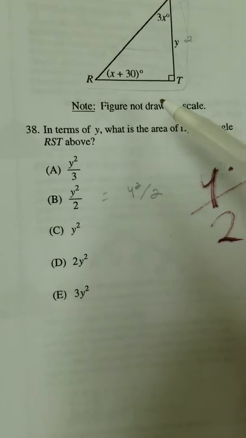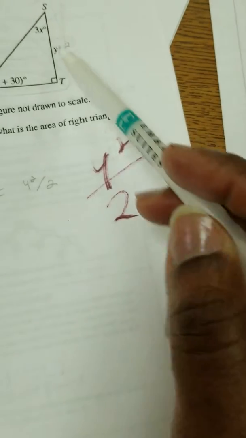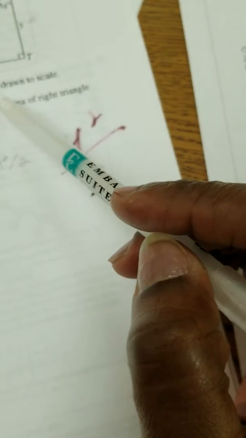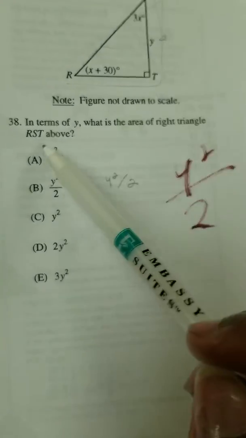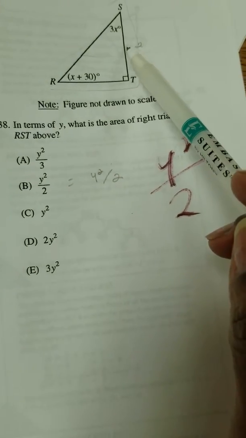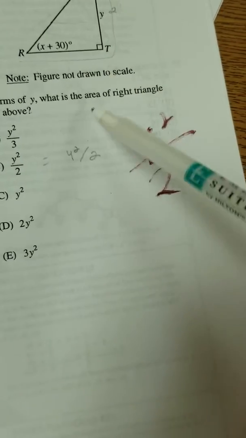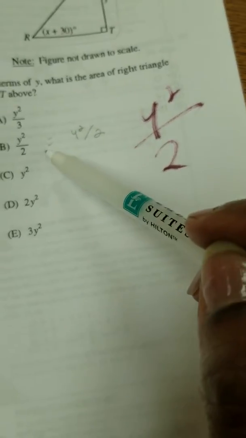And number 38, you're really just looking at the formula, not really a whole lot of solving. With this, you have to know what you're looking for. So we know Y is here. We have S, T, R, and there's Y. Note, figures not drawn to scale. In terms of Y, what is the area of the right triangle RST? So in the right triangle, of course, we know it is 90 degrees, X plus 30. So Y times Y over 2 gives you Y squared over 2, which would be the answer for that one.